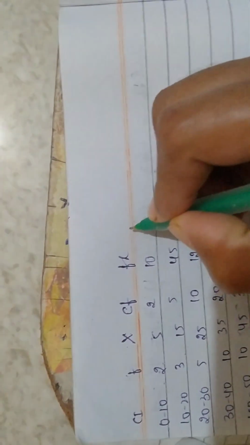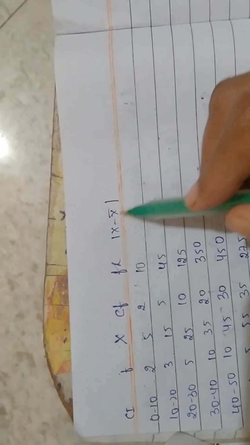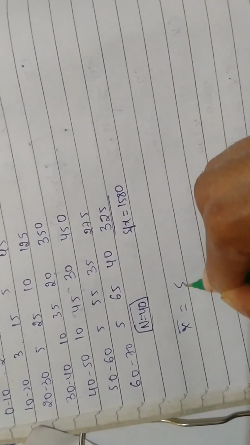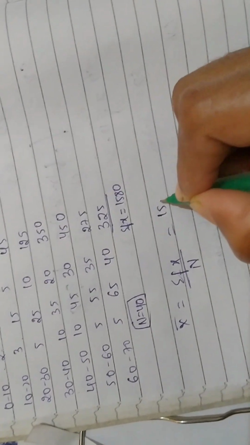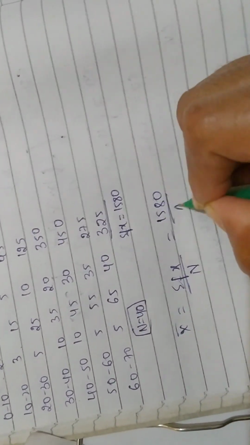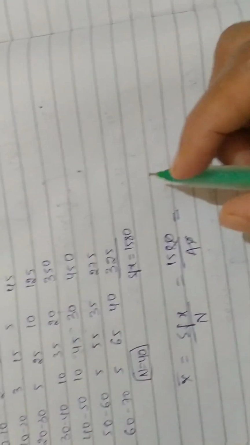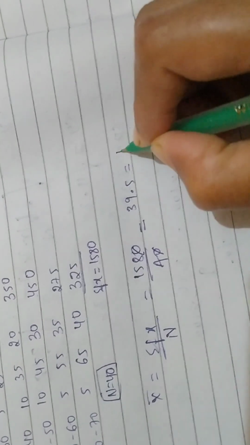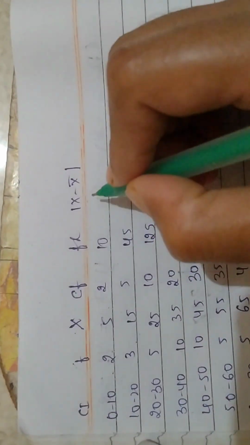So next we need to calculate x minus x bar's value. For x bar we have the formula: x bar is equal to summation of fx divided by n. So summation of fx is 1580 divided by 40. After calculation we'll get around 39.5. We'll consider it as 40. So we need to subtract the x bar value from the x value.